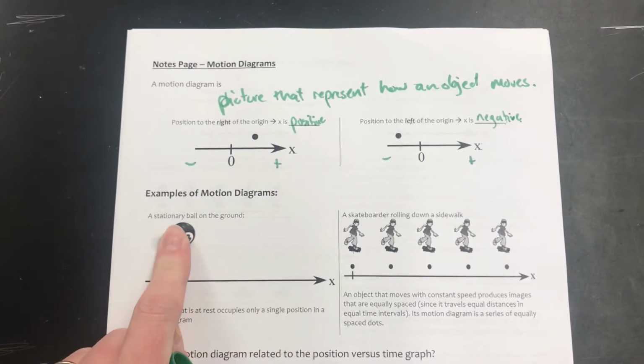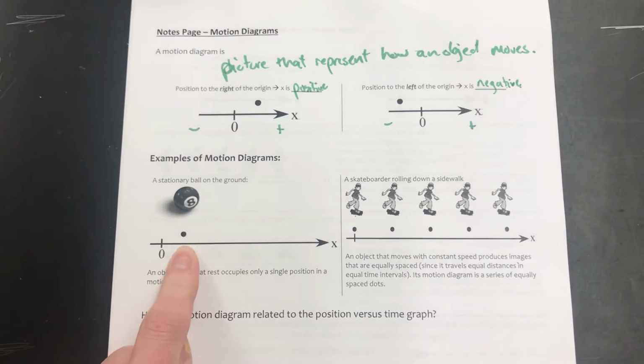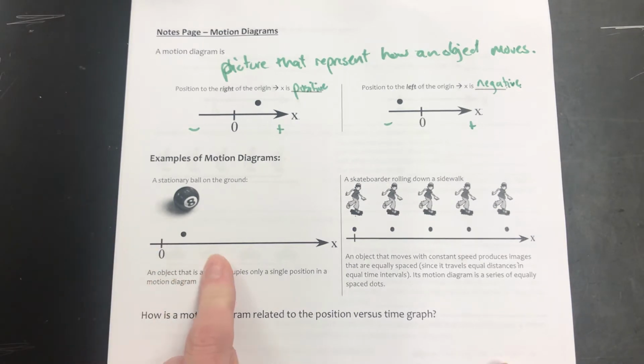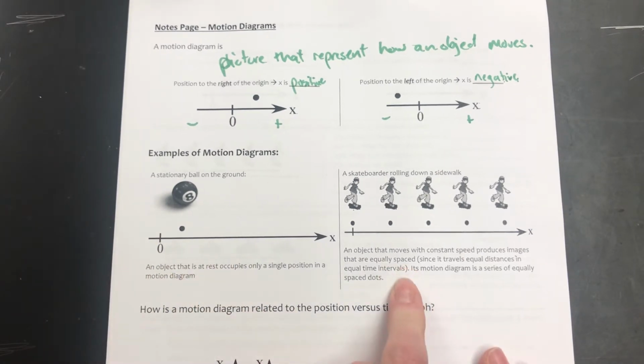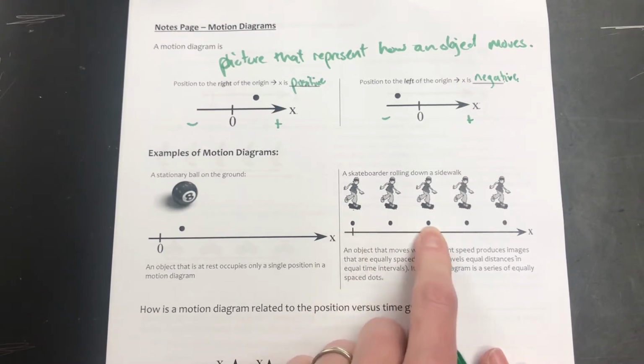Here we've got a stationary ball, and notice that there's one dot, and it's not moving. So that object is just sitting there, there's only one dot. Over here we have a skateboard going down a sidewalk. It's moving at a constant speed, and so the dots are evenly spaced.